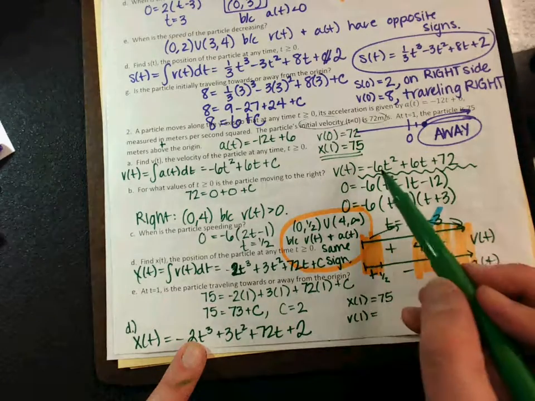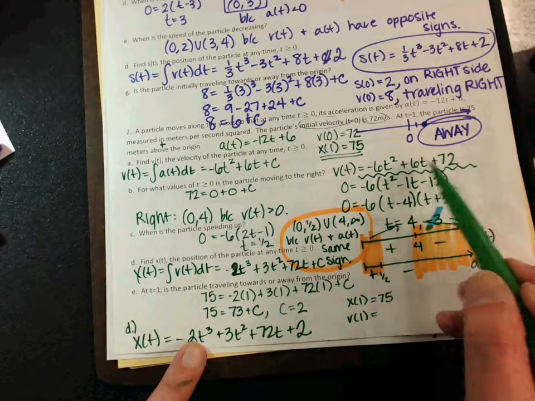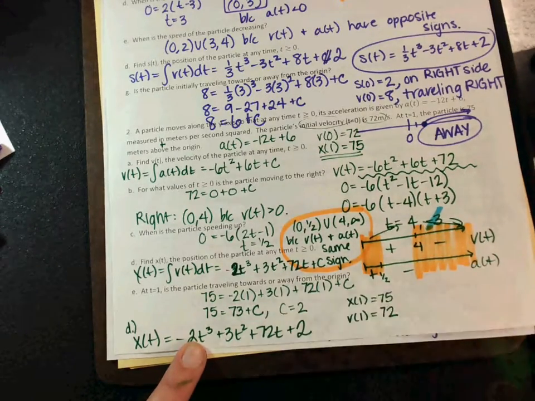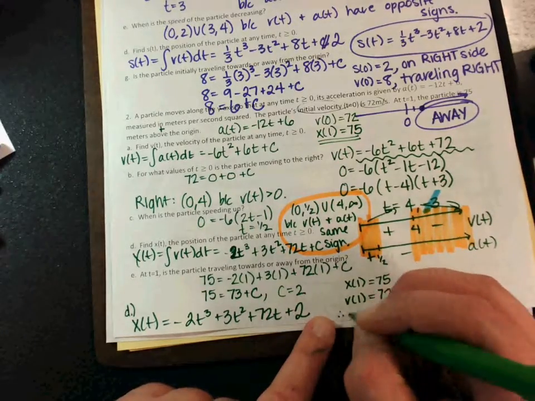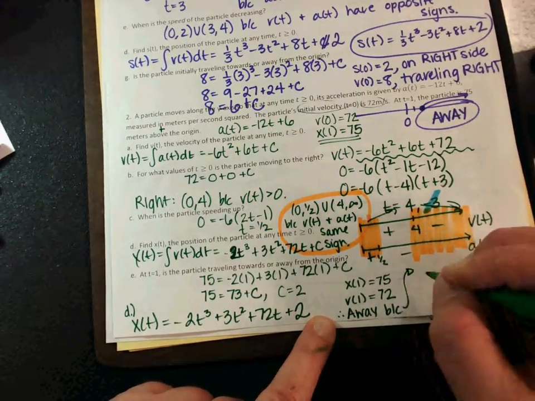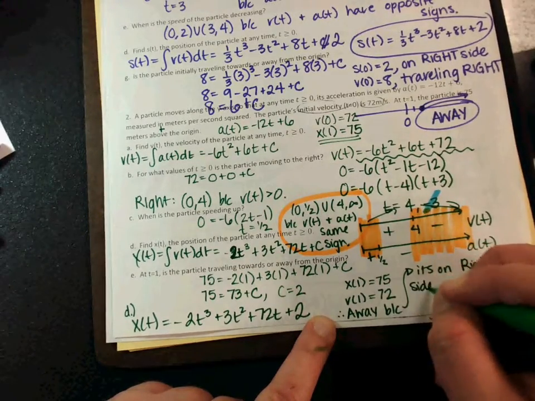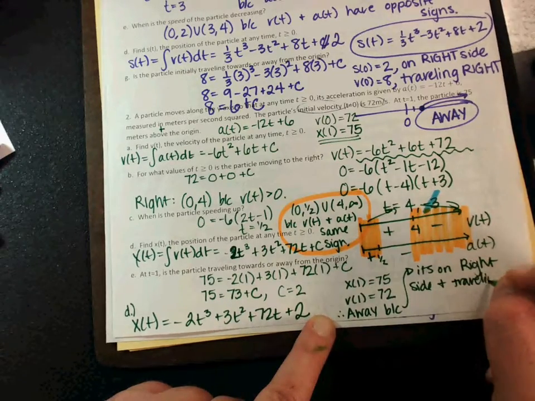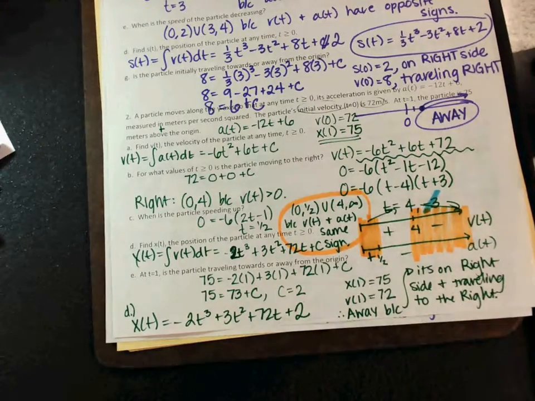Okay, and then v of 1, v is here. I'd have a negative 6 and a plus 6. Those are going to cancel out. Plus 72 is 72. So what side is it on? It's on the right, and it's also traveling to the right. So is it going towards or away? Because it's on the right side and traveling to the right. Okay?